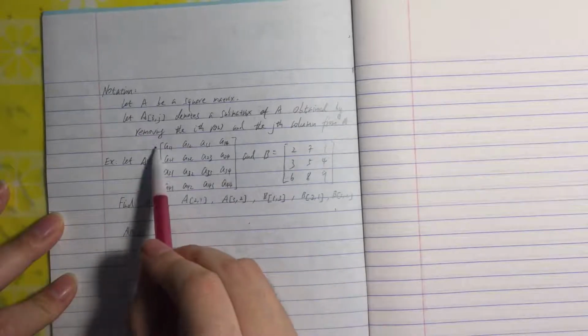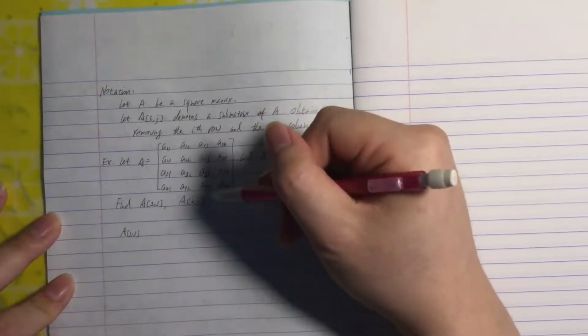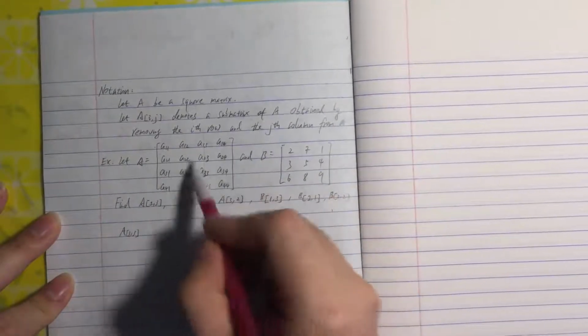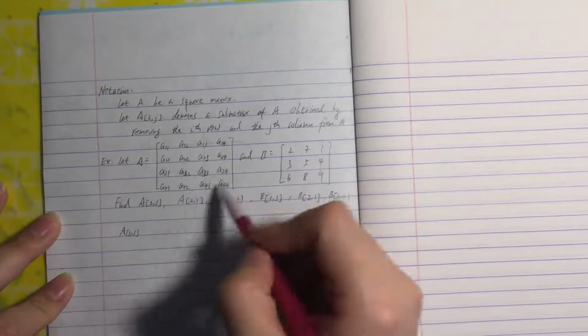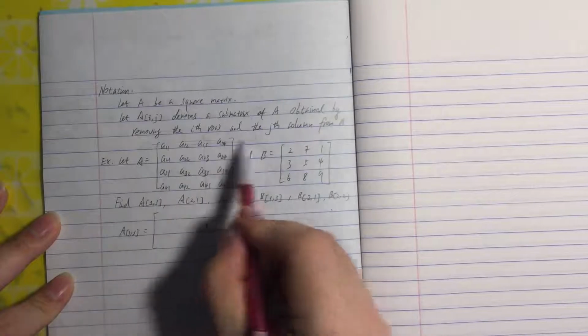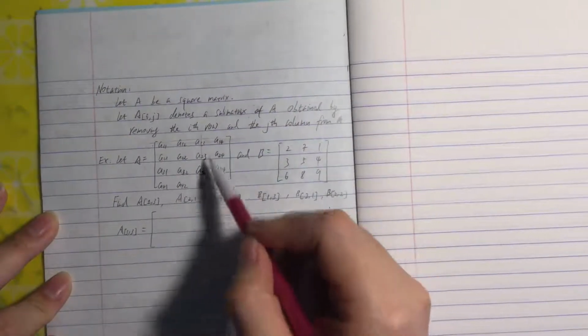If I remove the first row and the third column, what's left is a 3x3 matrix.